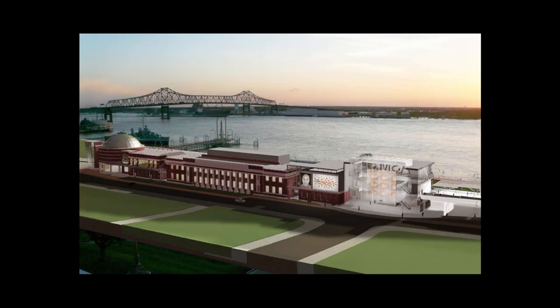The Louisiana Arts and Science Museum is now a much larger operation, as you can see from the rendering of the proposed buildings, which was slated for completion sometime in the late 20-teens. Here you can see the old railroad depot in the center of the complex with the Mississippi River stretching out behind it all.